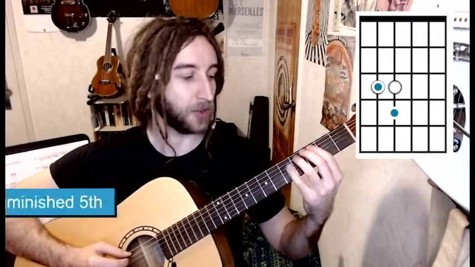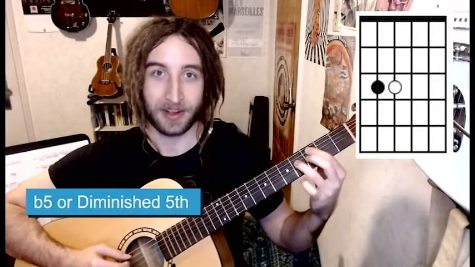Now what happens if we flat that perfect fourth? Well, we just get a major third. So there is no minor fourth. If we have a major fourth, it doesn't quite sound like a major interval. So this is actually called a sharp four, or an augmented fourth. It's also known as a flat five or diminished fifth, and this interval is also called the tritone.